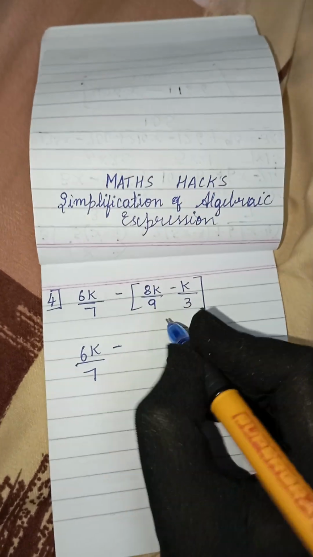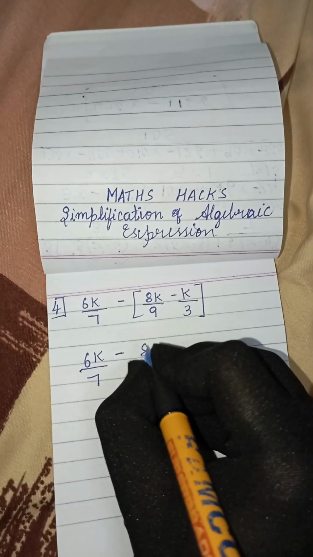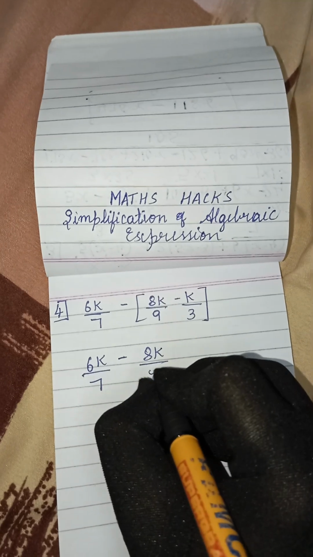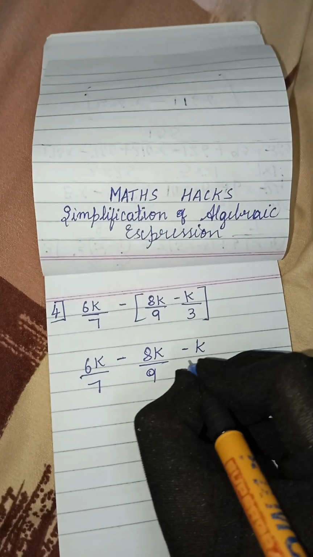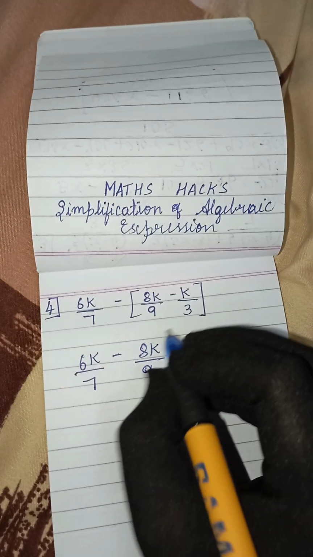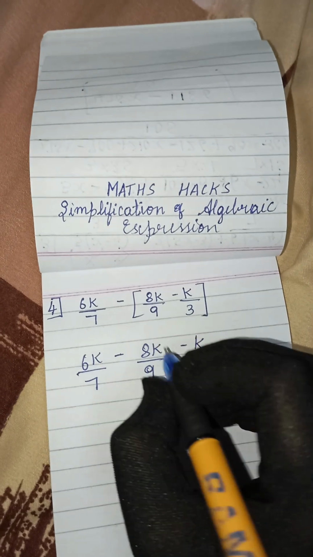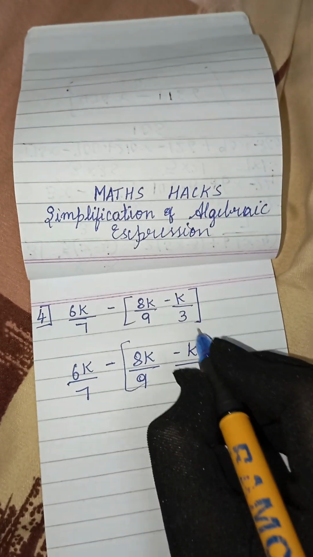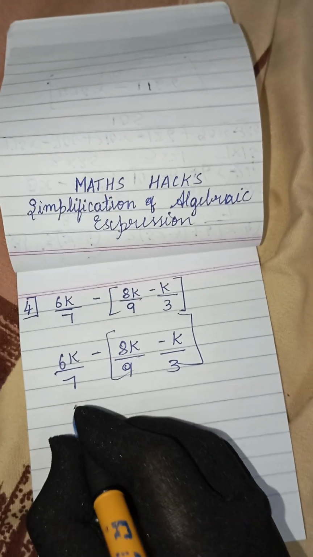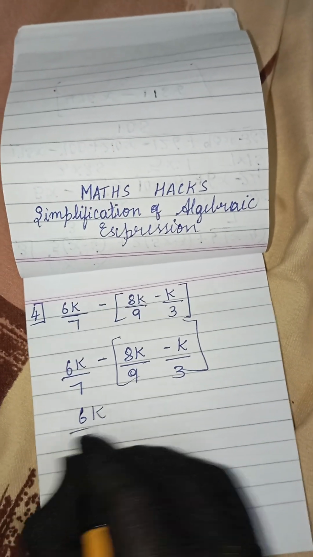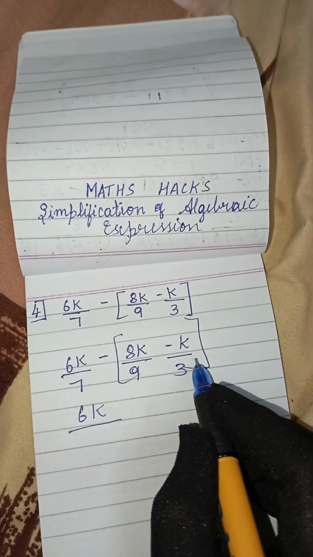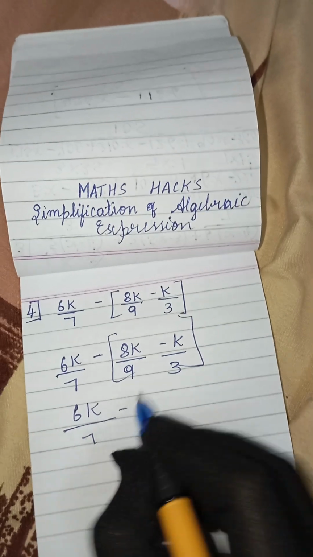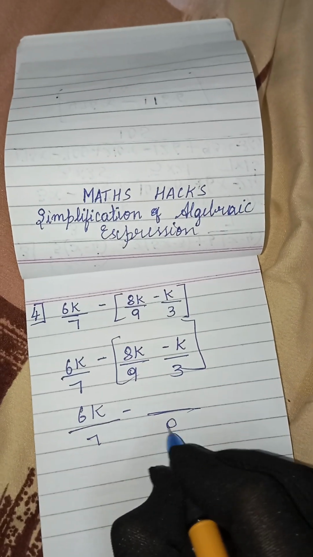Then the next step will be we have to take LCM, right? So 8k by 9 minus k by 3. Now we'll take the LCM of this square bracket. So the LCM of 9 and 3 is 9. What is the LCM of 9 and 3? 9 itself. So the LCM will be 9.